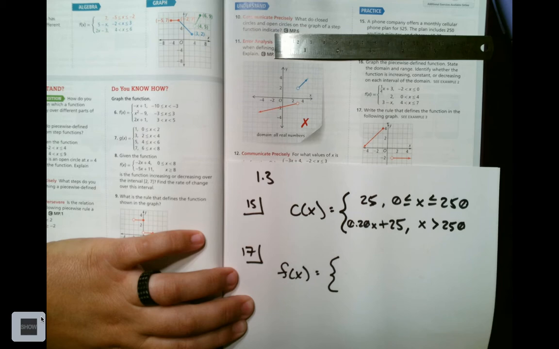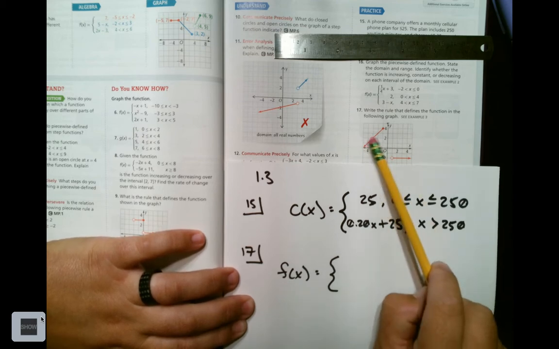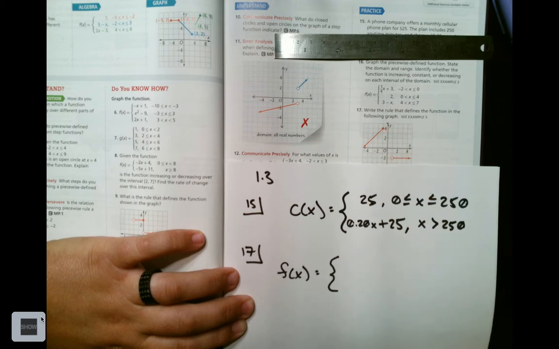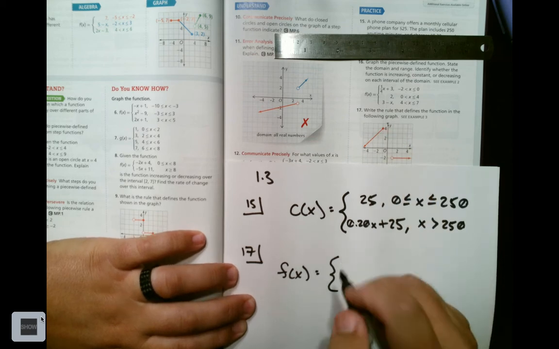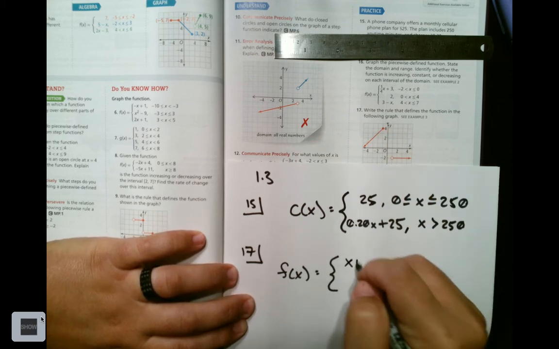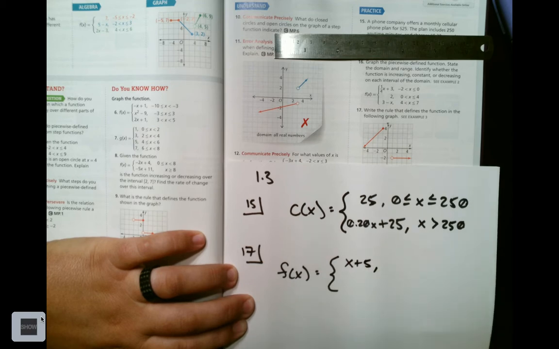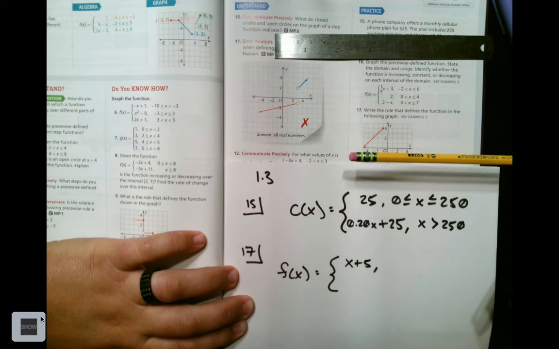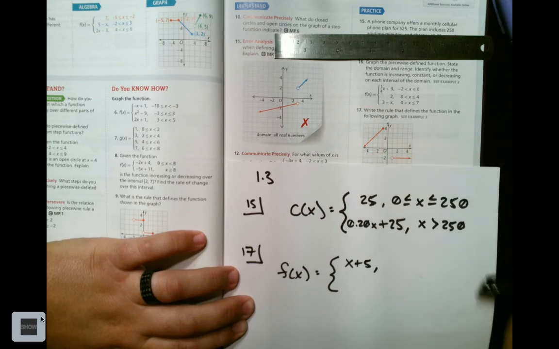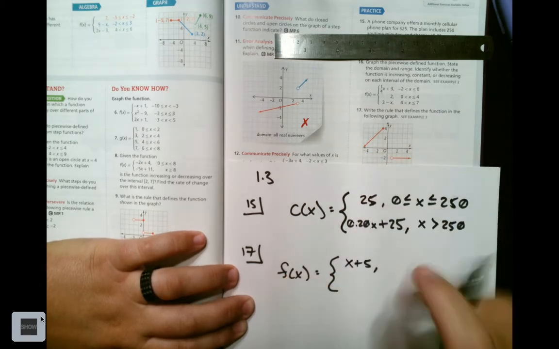So I know my y-intercept is 5. And again, I already said that the slope is just 1. So I think that first equation is going to be x plus 5. And it looks like the second equation is just a flat line. And it's a flat line at y equals -2.